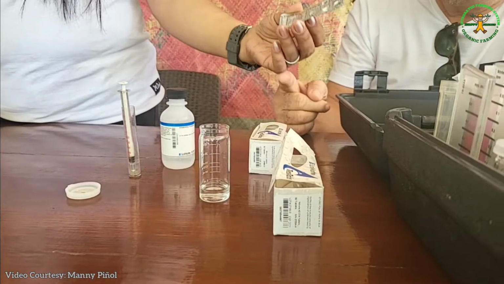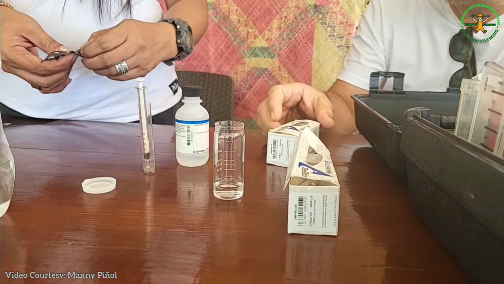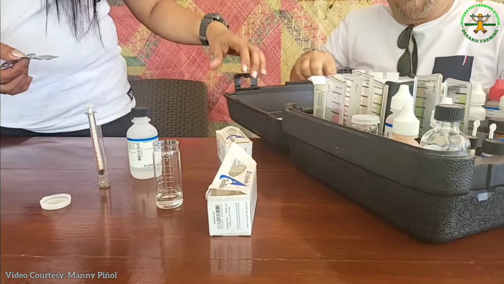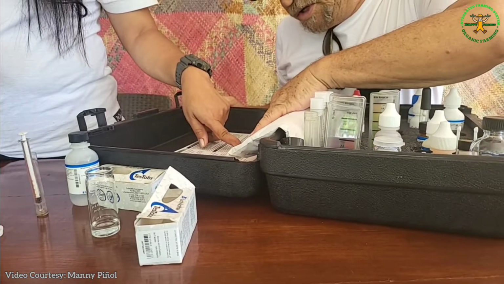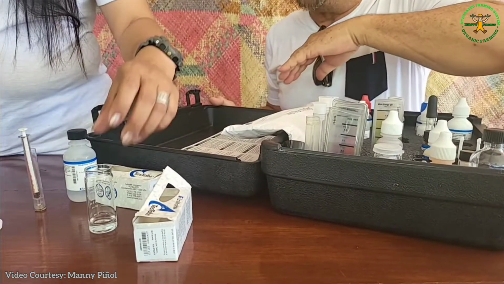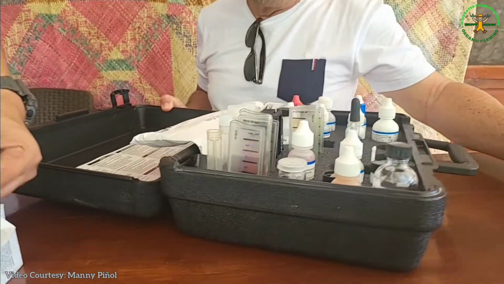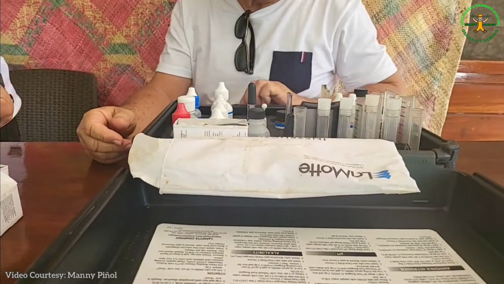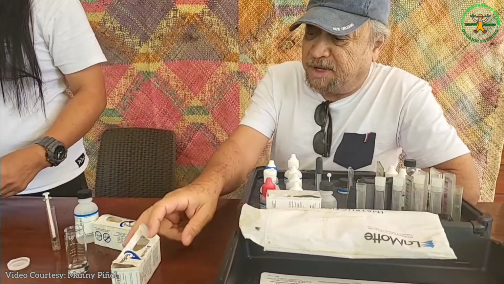And then you drop this tablet. What's the name of that tablet? It's the big CGMR indicator tablet, and it turns the water bluish, greenish. This is your kit. It's a simple kit for freshwater testing, wherein you can test that one. Where did you buy that? I got this from the US.